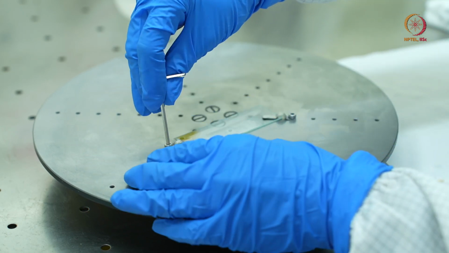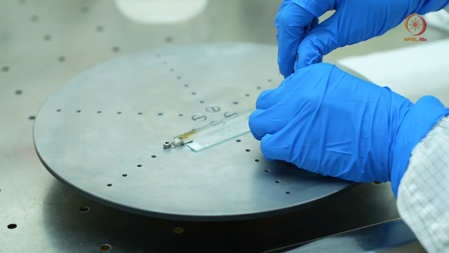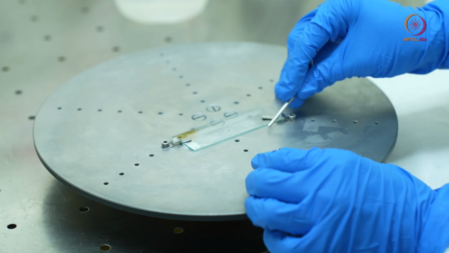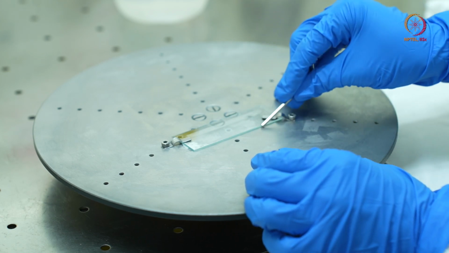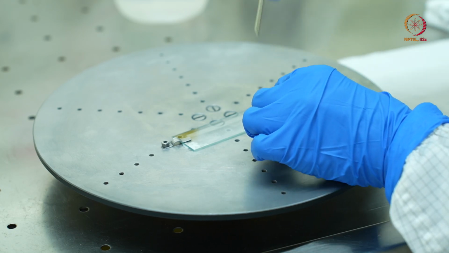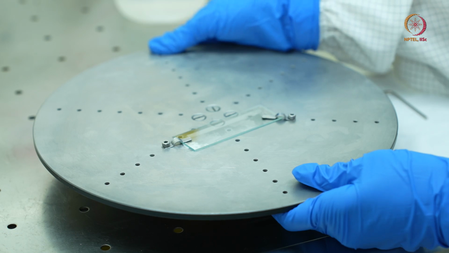Now we have tightened the screws, and we will check whether our slide is moving or not. It is not moving, so we are okay to take this substrate holder to the vacuum chamber.